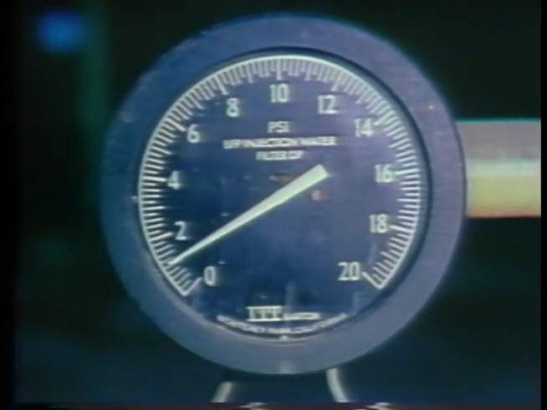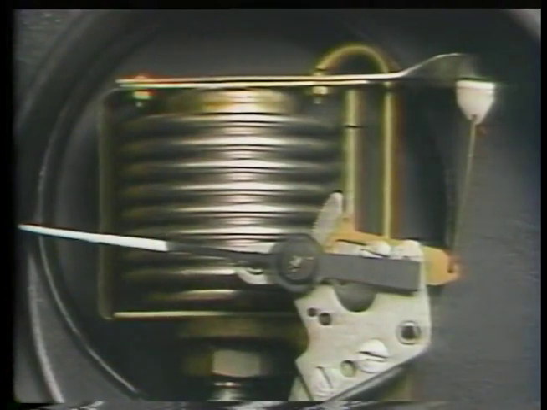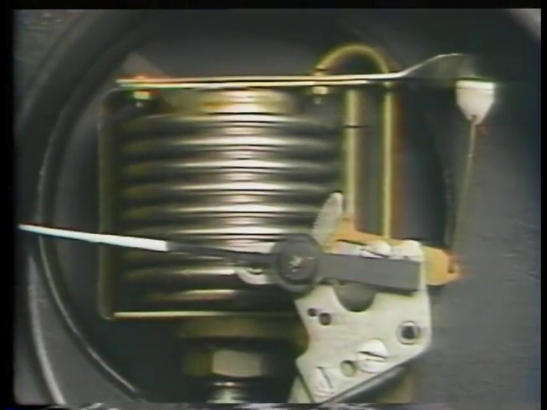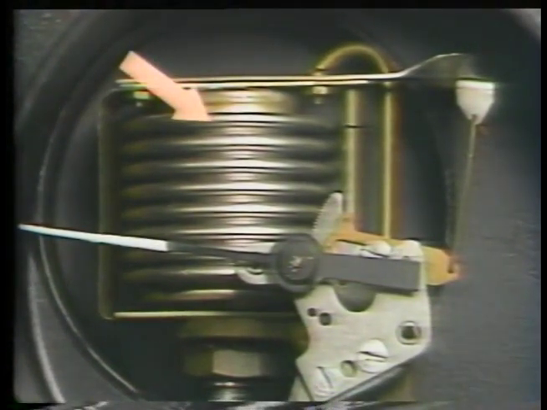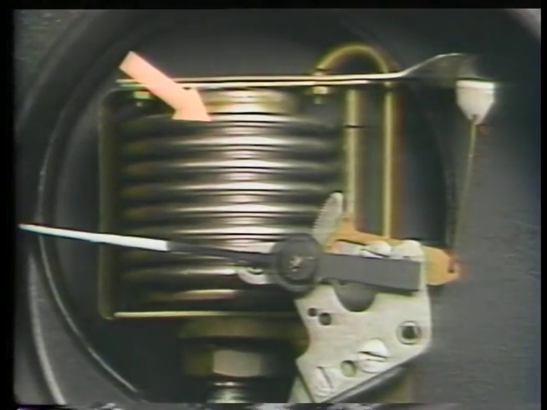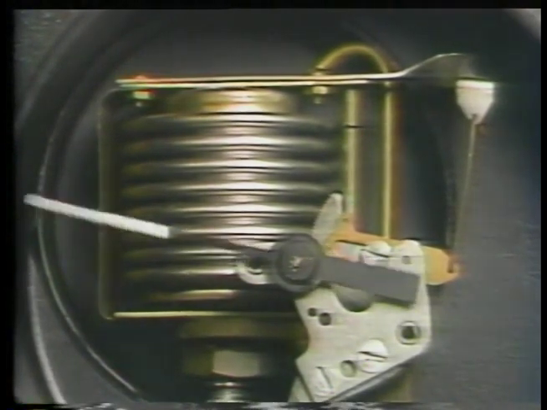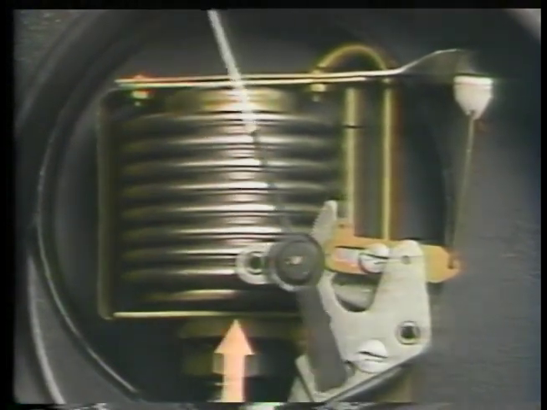A second type of gauge that is often used in the power plant is the bellows gauge. With this type of gauge, we can measure gauge pressure, as well as differential pressure and absolute pressure. The inside of a typical bellows gauge looks like this. Here's the bellows. Notice that it is sealed at one end, just like the Bourdon tube that you just saw. The pressure to be measured enters here.